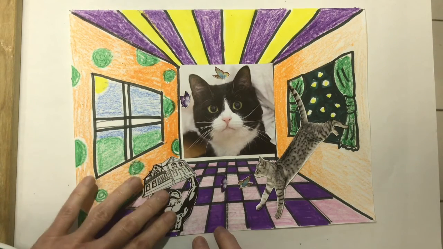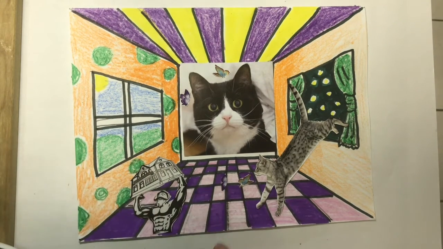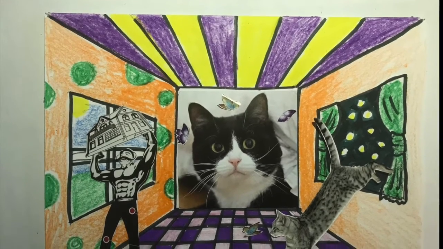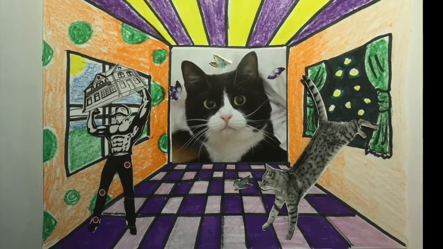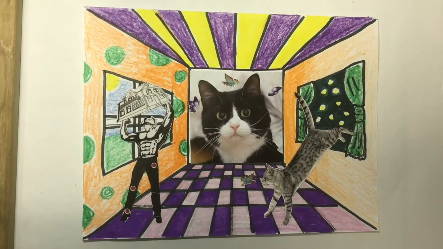I still want some legs for that man though, just because I feel like he should be standing in the room. Well, as you can see, I found some legs in the magazine and I have my finished picture. It looks like very three-dimensional art with a nice space that's been created using one-point perspective. What a great dream room. I can't wait to see yours.